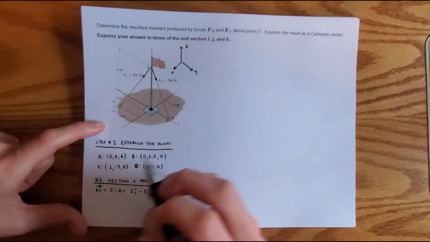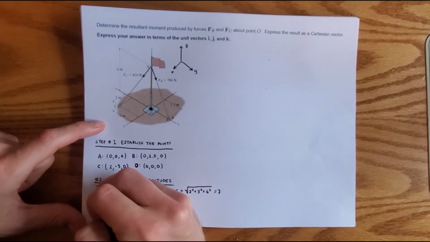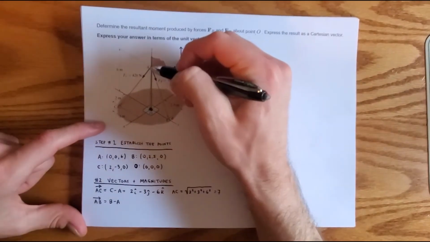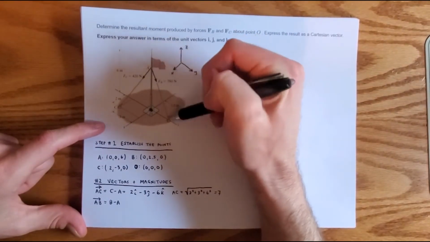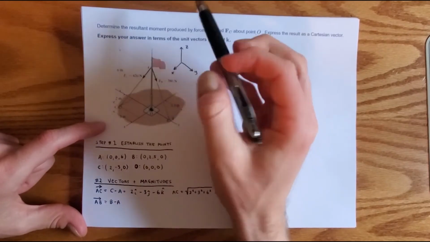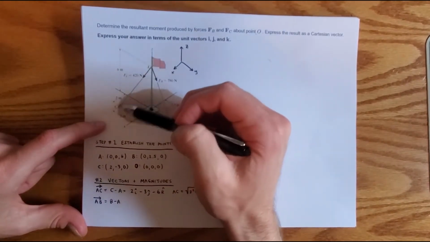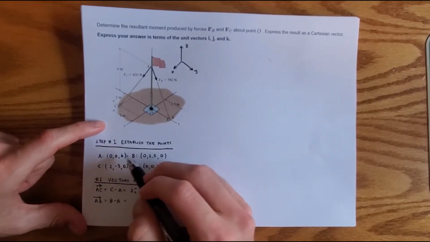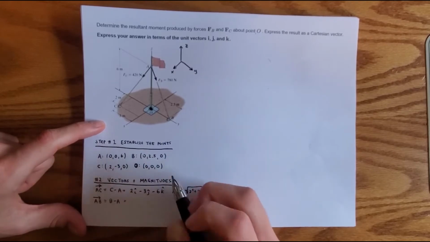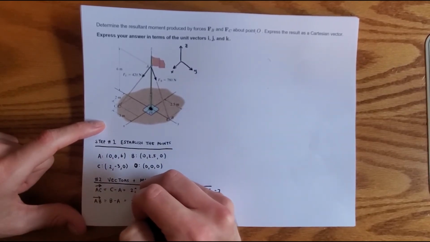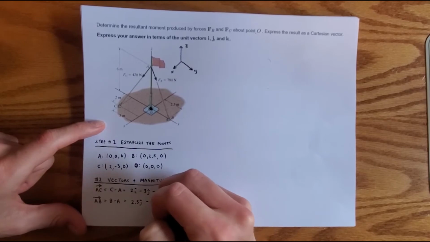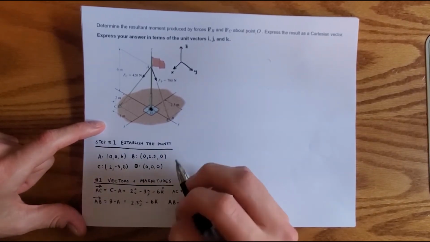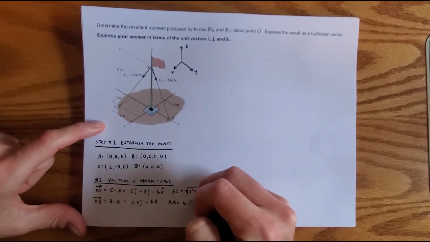And we repeat this process for AB. We know that AB is going to be equal to B minus A, which, again, the reason we're doing this is because these are tensions. We're going from point A to B. That's the only way that this rope can pull. And over here, we're going from point A to C, which is the only way that that rope can pull. So when we do B minus A, that's going to be 0i, 2.5j, negative 6k. So we get 2.5j minus 6k. And by using the exact same methodology from above, we get that AB is equal to 6.5.